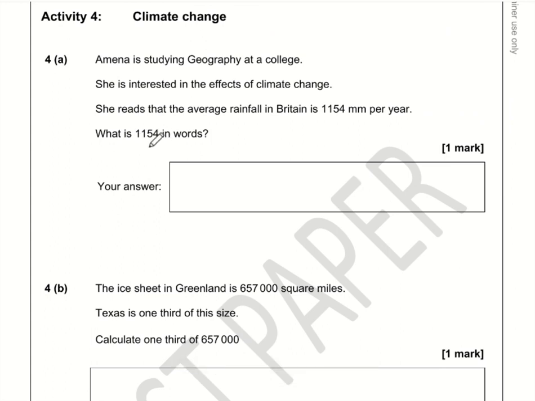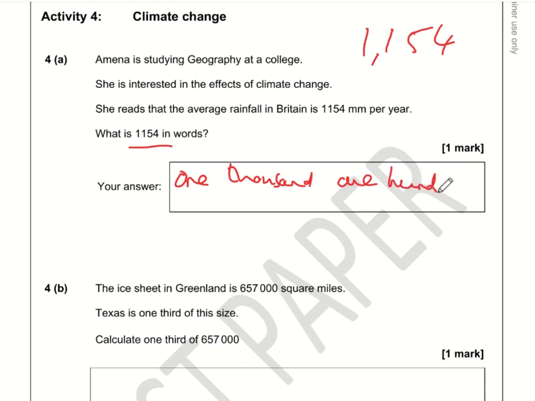Okay, so what is this number in words? So if I just write this again up here, I doubt many people would struggle with this, but group them from right to left in 3. So 1, 2, 3. Now the first comma is for the word 1,000. So let's just read what we've got to the left of this. It's 1, so that is 1,000. And to the right we've got 154. So it's 1,154.